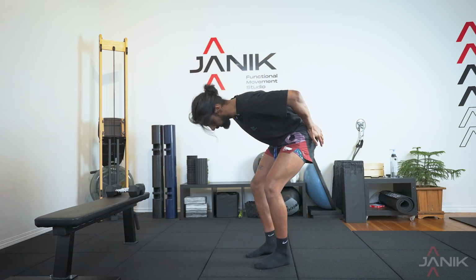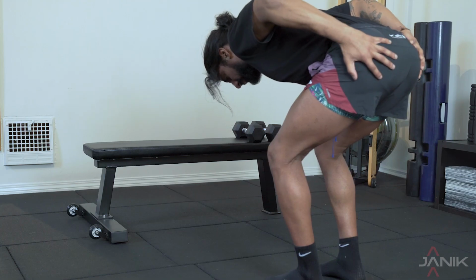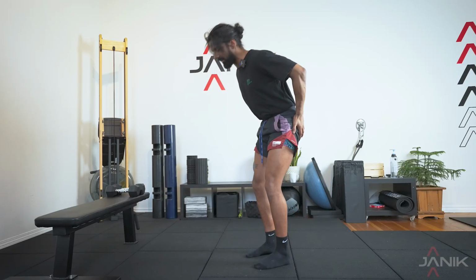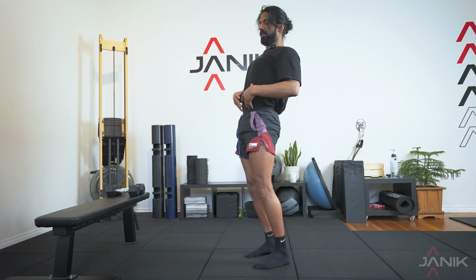Let's hinge one more time. Let's find our hinge. 5, 4, 3, 2, 1. Push through the heels, stand up tall. We need to keep our ribs down so we're not overextending our lumbar here.